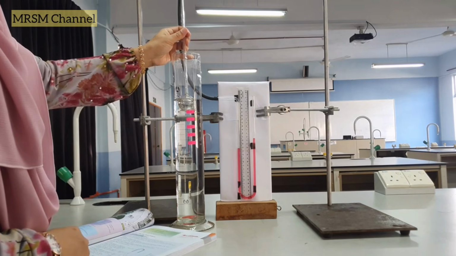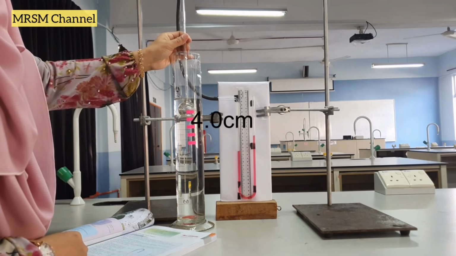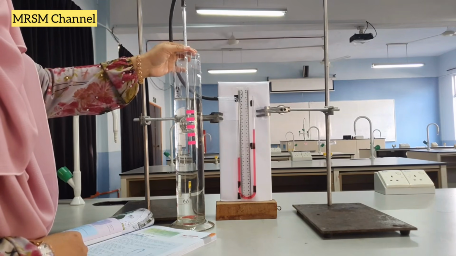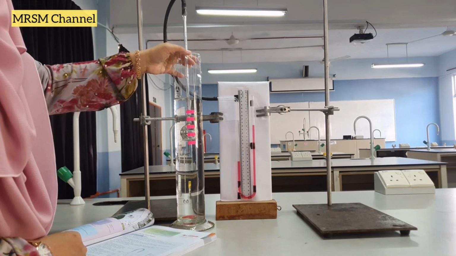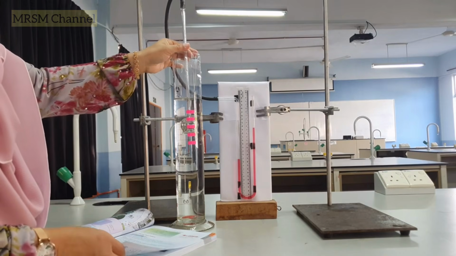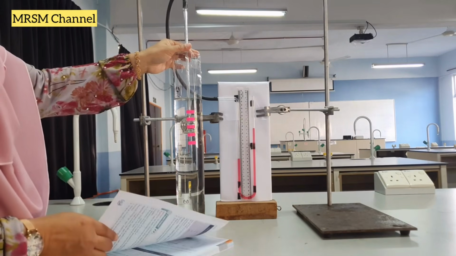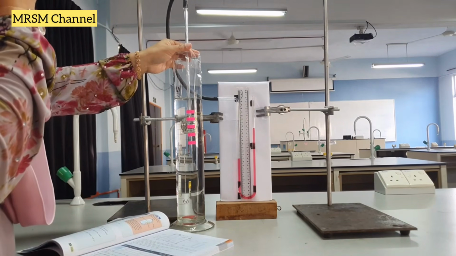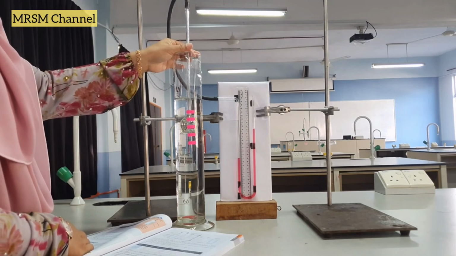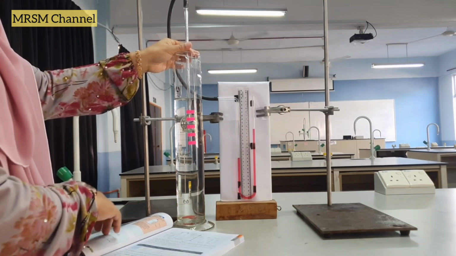Then you can repeat the experiment with 4 other different values, which are 4 cm, 6 cm, 8 cm, and the last one is 10.0 cm. Then you need to record all the differences in height of the water columns in table form. From there you can plot the graph to analyze the relationship between the depth of water and the difference in height.